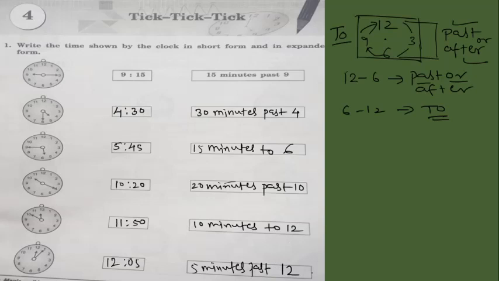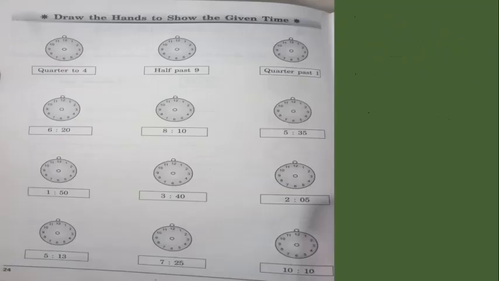So I hope all of you understand it very easily and clearly. So we start with a new question, that is draw hands to the given time.